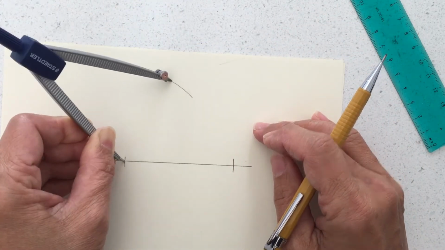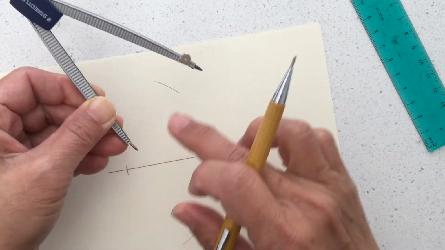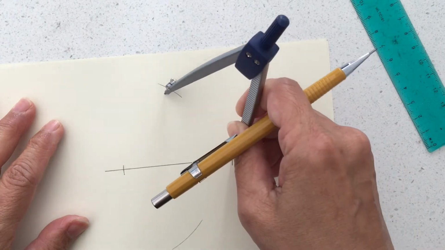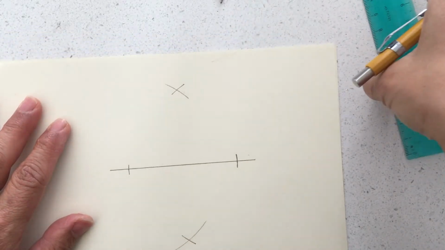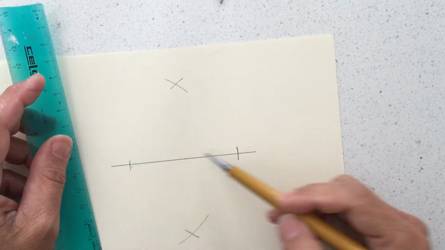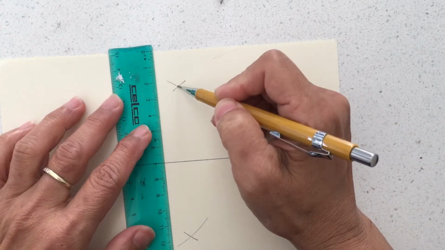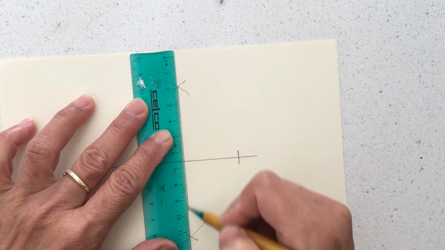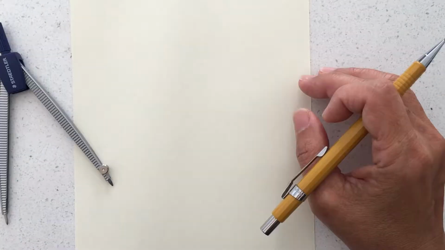I'm going to make an arc here, and I'm going to make an arc here. Without changing the distance, the length, I do exactly the same, one on here, one on here. Now I end up with 2 points, one on the top, one below. If I join these two points together, I will get a perpendicular line.